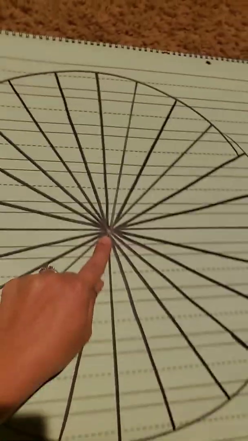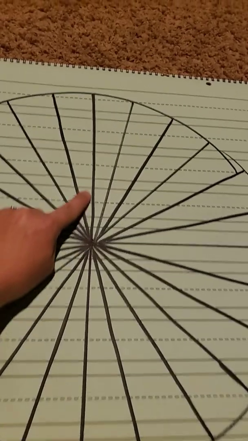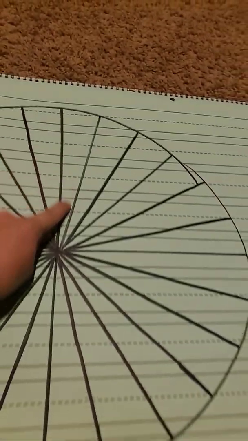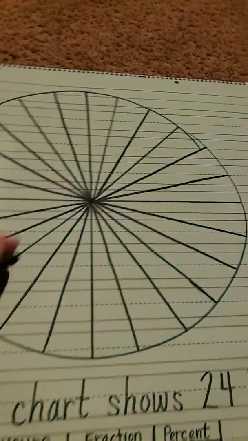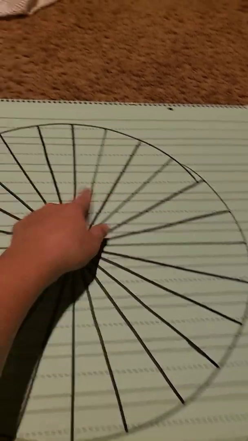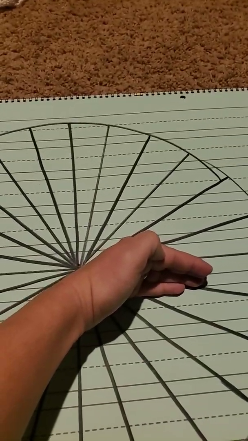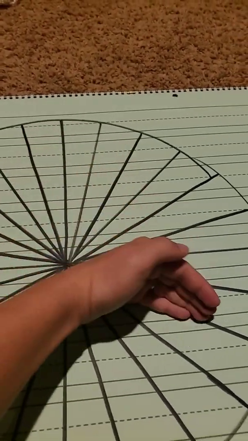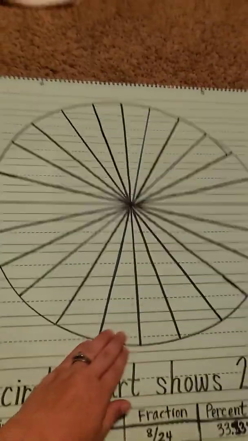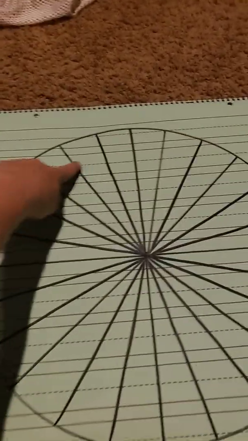Okay, and then what you do is you draw straight up and then go straight down. After that, make sure you go straight across. And then after that, you'll make sure you have each section in quarters. Okay, think of it like a clock. So this would be 12 o'clock and this would be 3 o'clock. Okay, and it's like quarters. So there's a quarter, another quarter, and then another quarter.